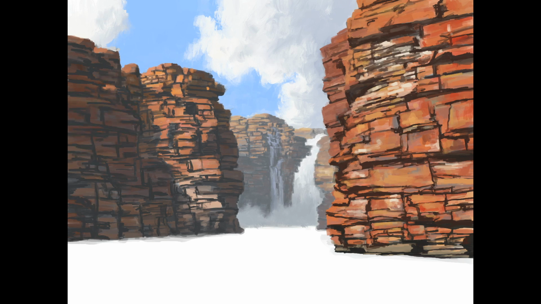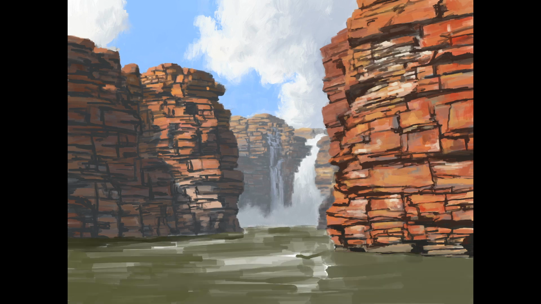Next I marked in the olive green colours of the water, again using the flat brush feature. And then once that was marked in, I started adding more highlights to the rock faces of the gorge that's on the left, and also some of those rock faces of the distant rocks that are by the waterfall.